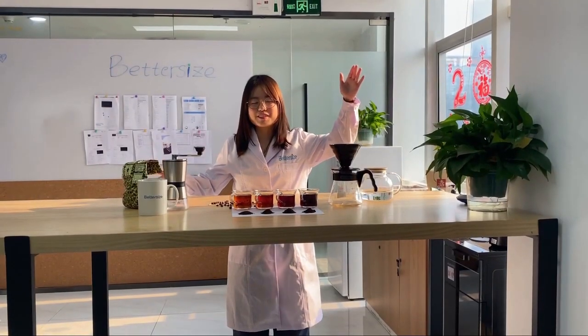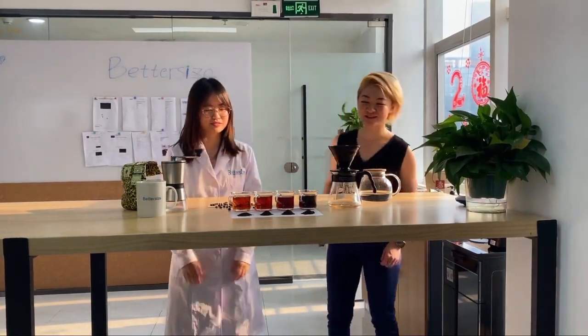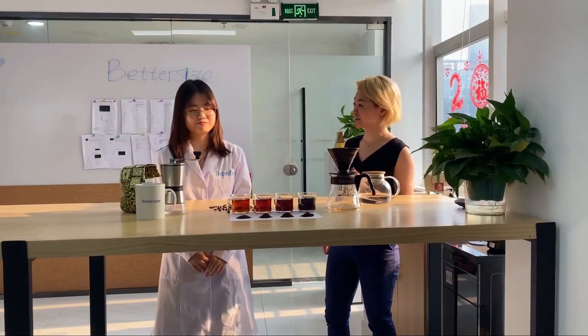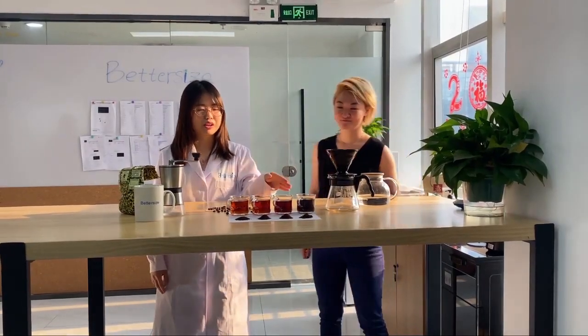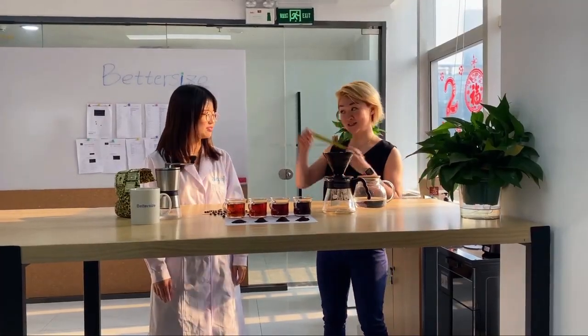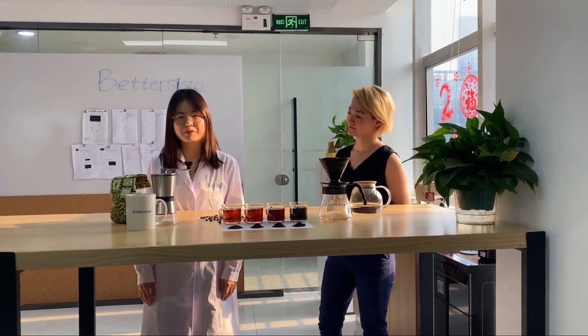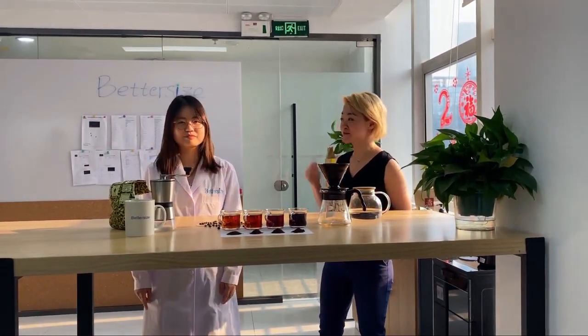Ta-da! Look at all the different sizes of coffee that are brewed. Interesting. I see different sizes of coffee already. What are we going to do with it? We are going to measure the particle size of these coffees. Measure? You mean with this? Nah, we are going to use the Bettersizer 2600 with dry dispersion unit to measure the particle size of these coffees. Interesting. Can't wait to find out.